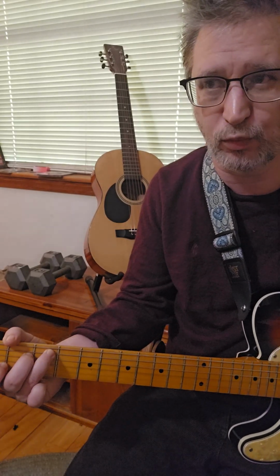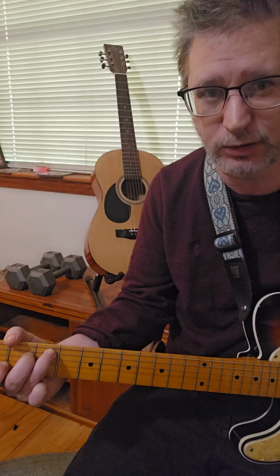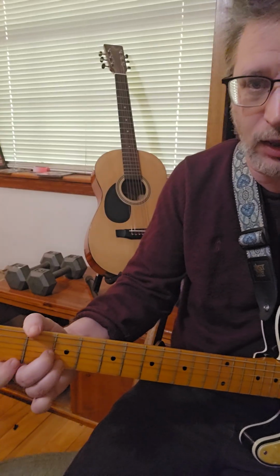What's the note that comes after C? What's the letter that comes after C? D. So I know the 2 chord in the major key is going to be D minor. I know how to play that.